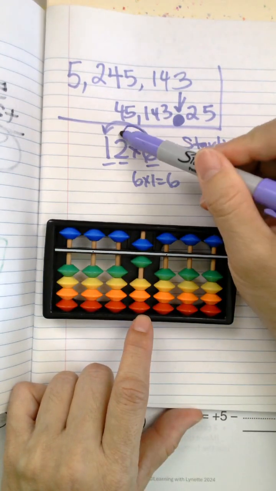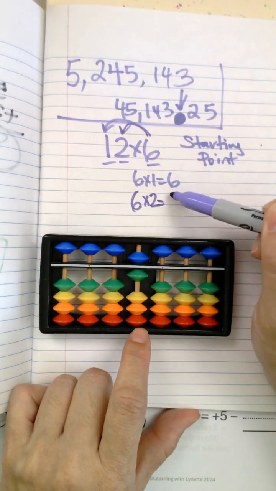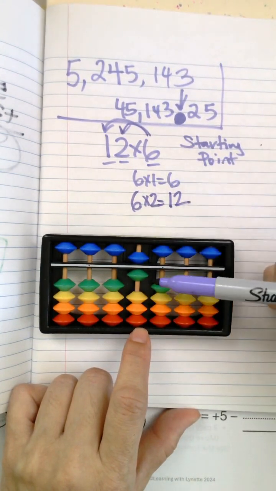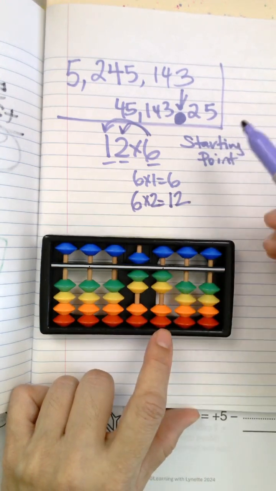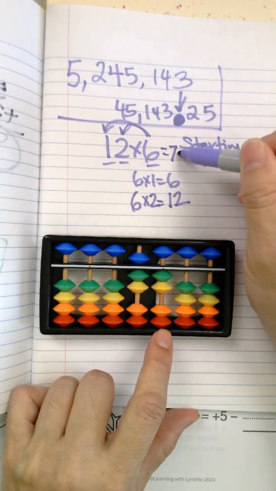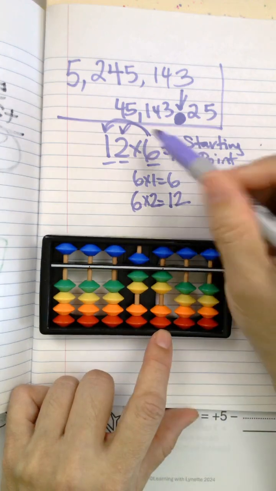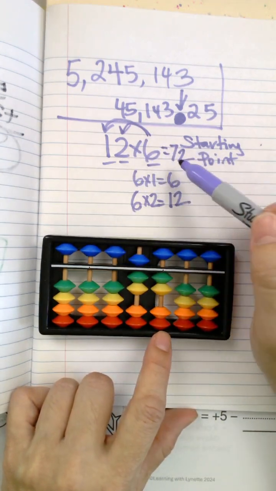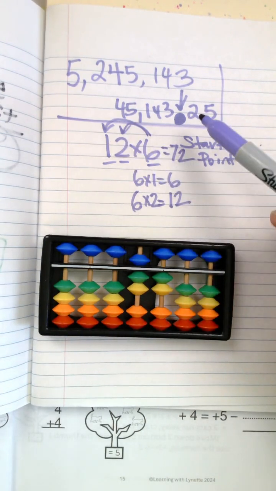The next thing we're going to do is 2 times 6. 6 times 2, 2 times 6, it doesn't matter, is 12. So we add the 1, and then we add the 2. And that's it. My answer is 72. That's how you do multiplication. That's why we don't memorize anything higher than 9, because it gets confusing.